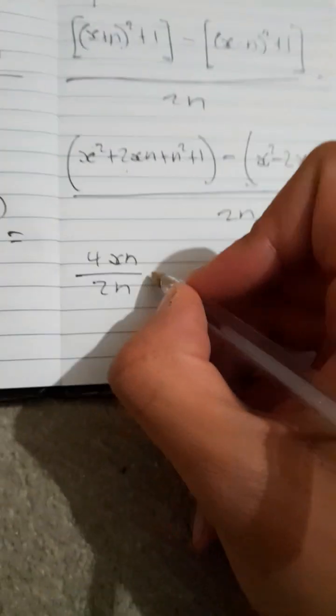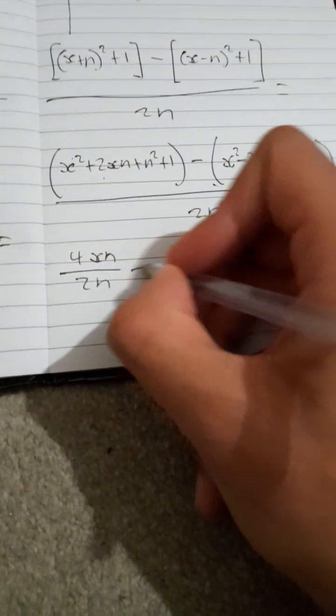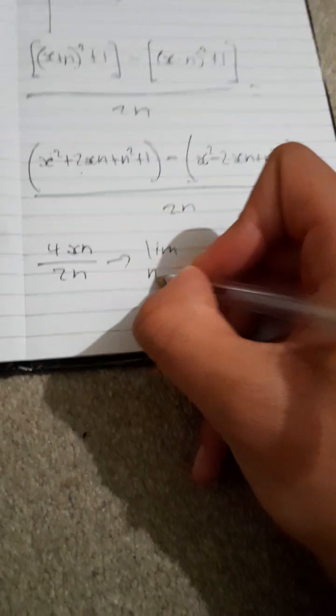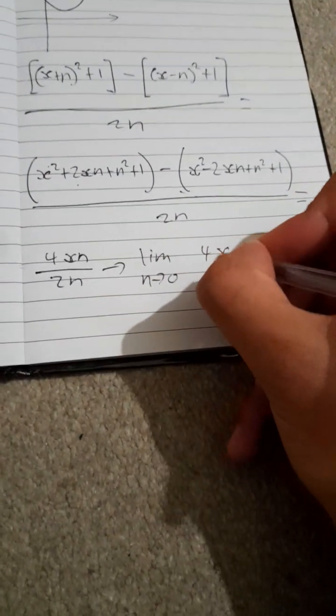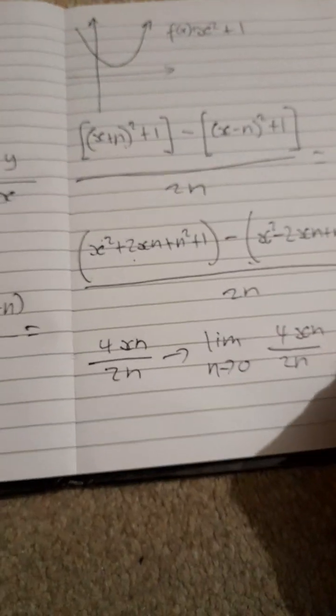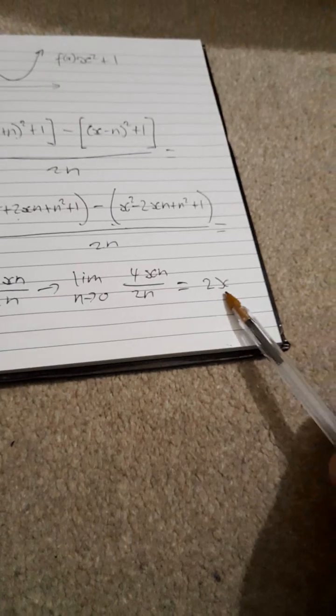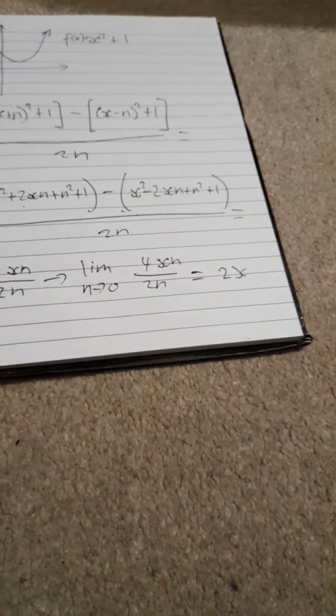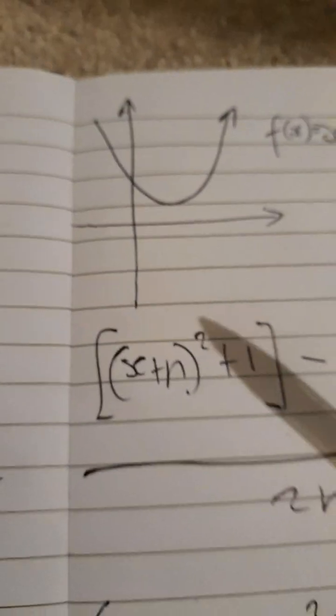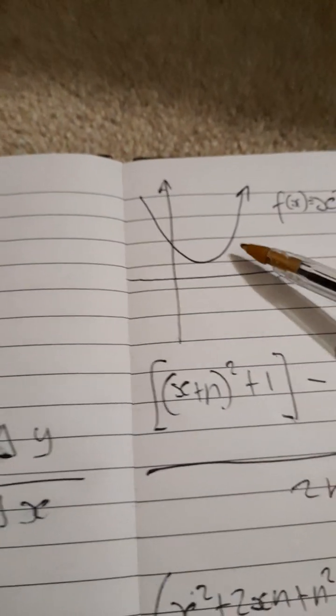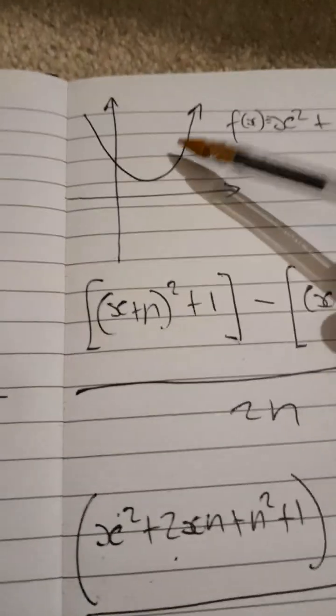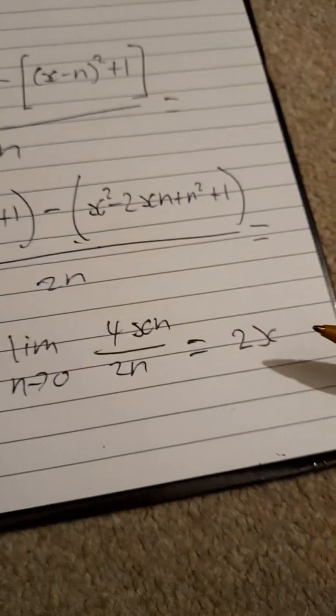So what does that equal? Well, it's actually the limit of n approaching 0 of 4xn over 2n. Cancel out the 2n and we get left with 2x. Now what does 2x mean? 2x is the formula that we use to work out the gradient. So what 2x means is that on this graph here, if I know what the x value is, I will be able to tell you what the gradient is. So let's say the x value is 2.